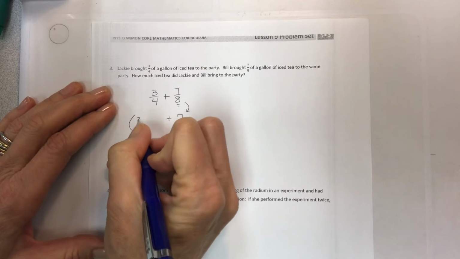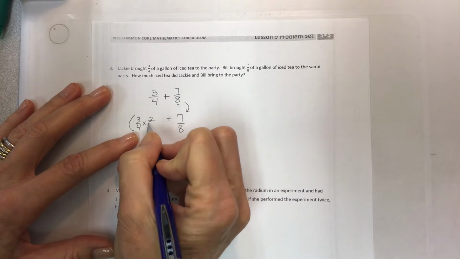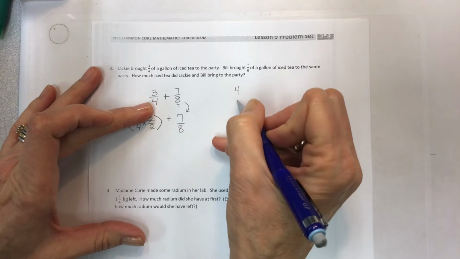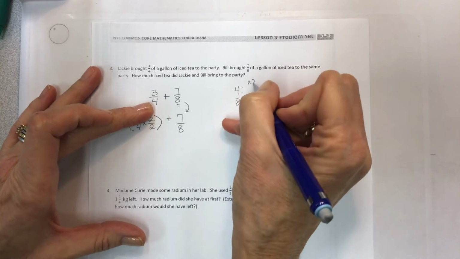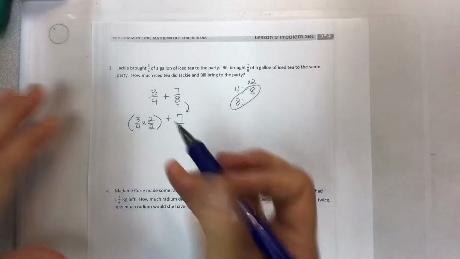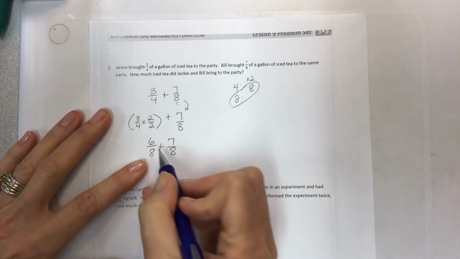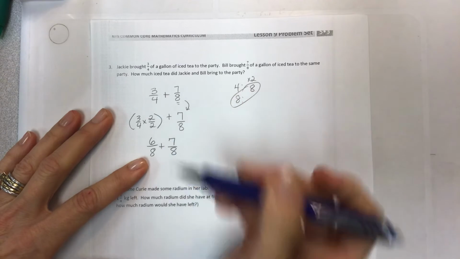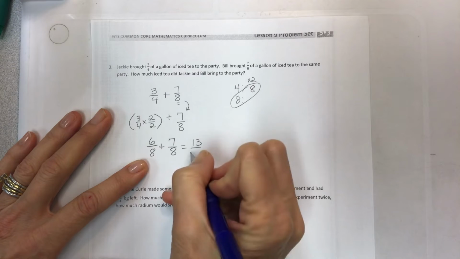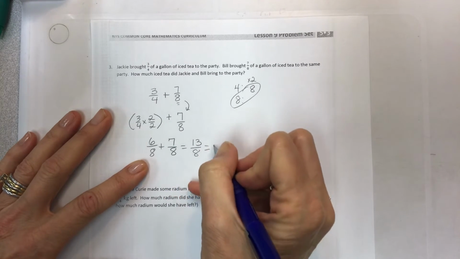I do want to change 3/4 because in order to get eighths, I can use a scale factor of 2/2. I know that 4 times 2 is 8, so I want to only use the lowest number I can. So 3 times 2 is 6, and 4 times 2 is 8. So here we have only one number that needs to be changed, this first fraction. So add them up, and then simplify, because we don't want to leave the improper fraction.